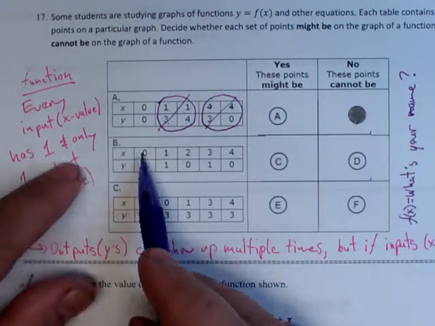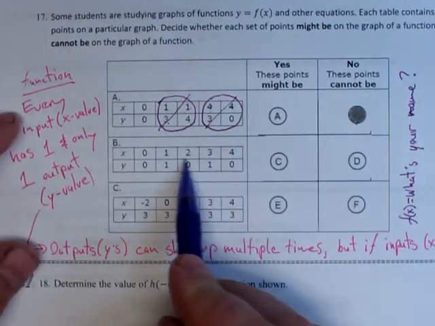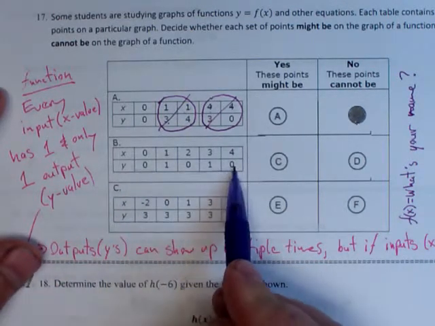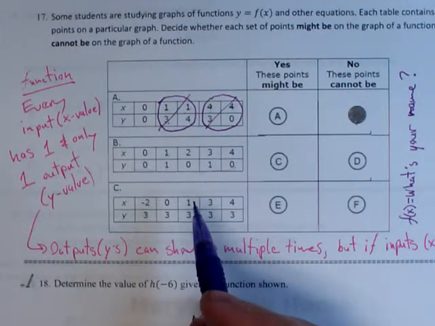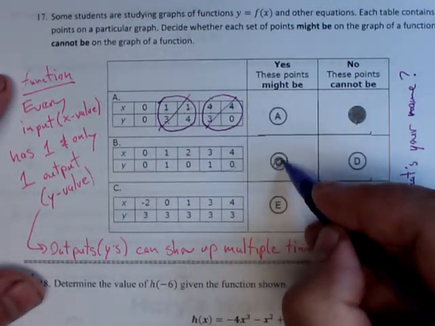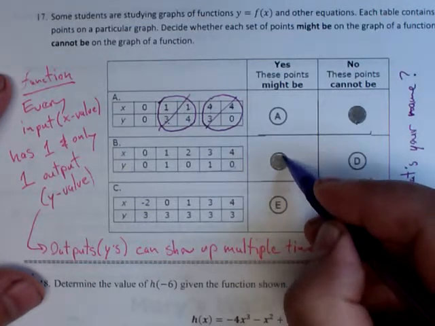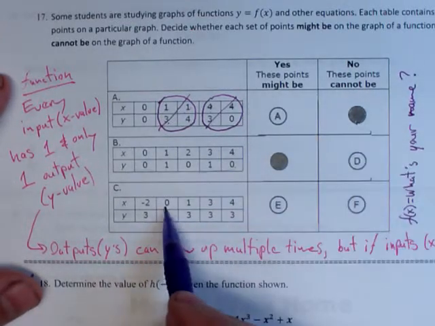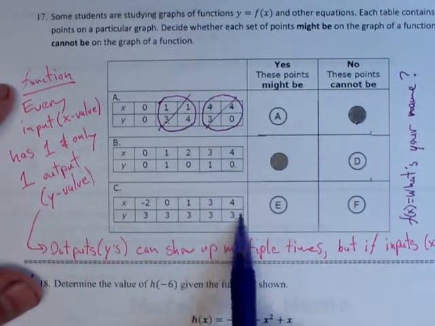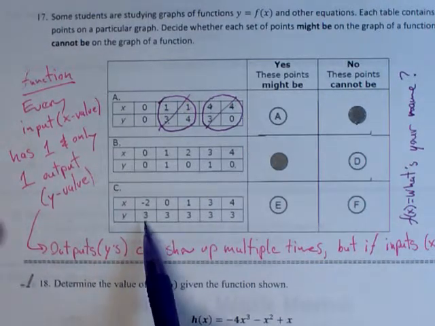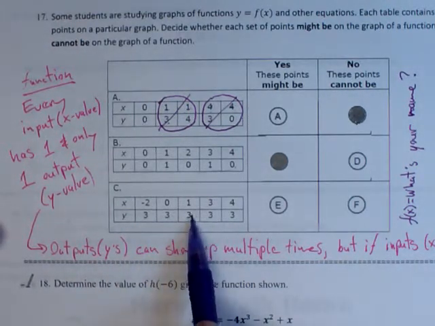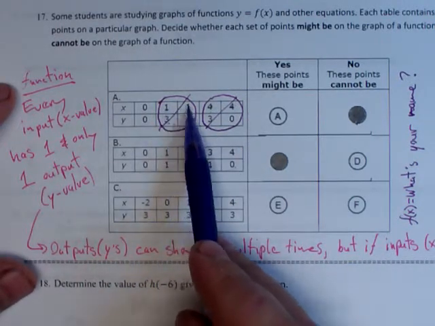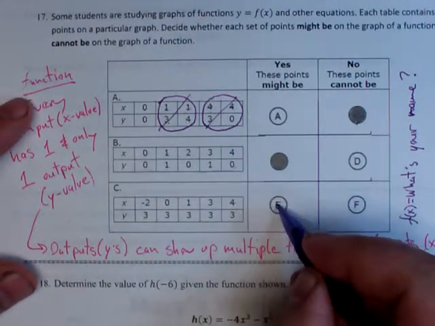But this one, different inputs the whole time, it doesn't really matter what the outputs are, right? This is like, this is a Sam, this is a Sam, this is a Sam, and this is a Steve, and this is a Steve. That's totally fine. And the third one, again, all different inputs, -2, 0, 1, 3, 4. Same output all the time. That's fine. It's no problem. You can have the same output for multiple different inputs. What you can't do is this. You can't have two inputs and have different outputs for them in order for it to be a function.